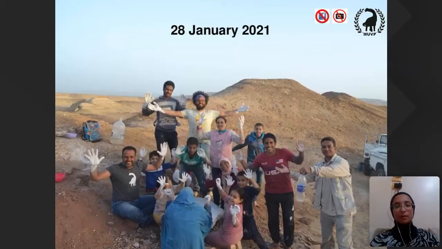So this is the last day of this trip, where some kids from Bahariya itself joined us in our expedition, and they were very happy to help in unearthing a partial skeleton of a dinosaur. You can see how happy they are for engaging in this process or in this adventure, as they have described it to us.